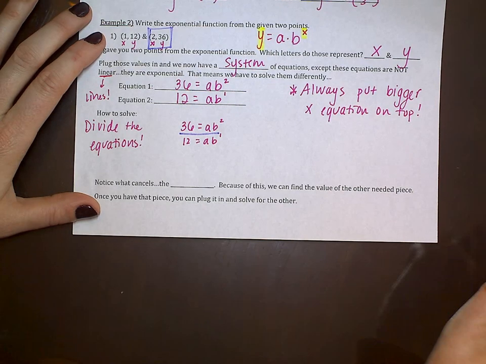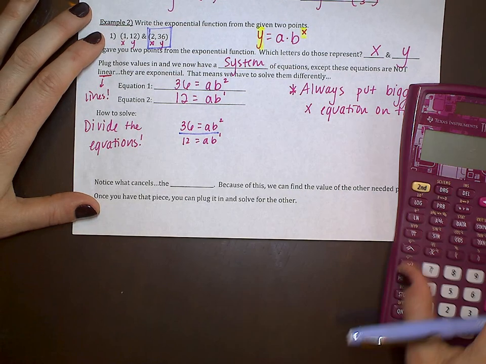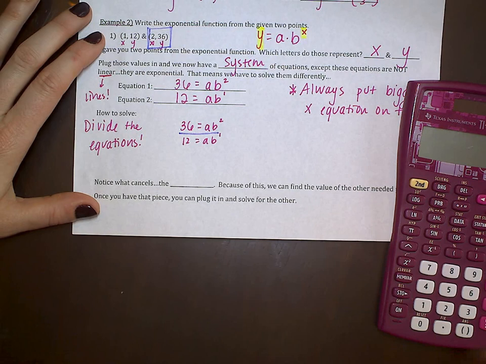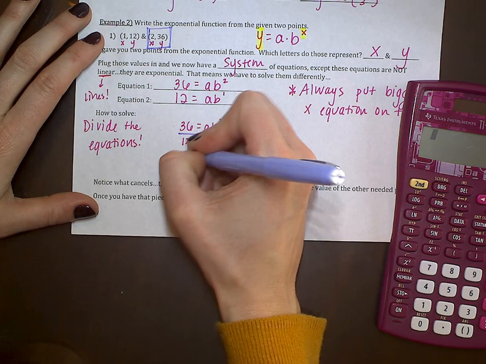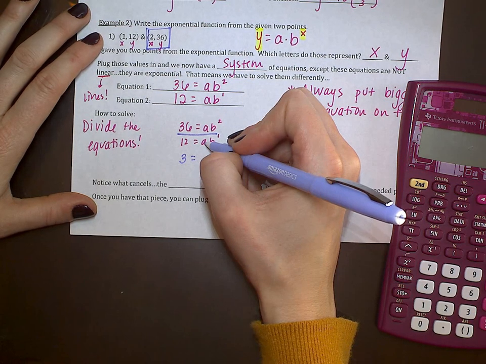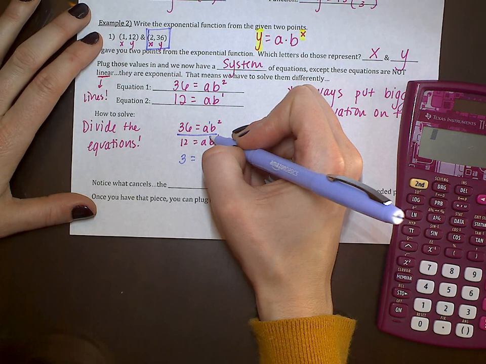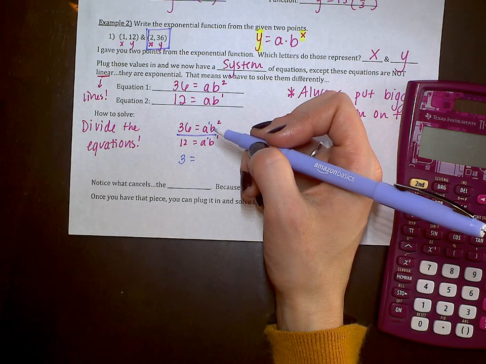Think about each part. The actual numbers, not the exponents, I can divide those. So 36 divided by 12, that's just 3. Bring down your equal sign. A divided by a, and here's where our exponent rules apply. The division exponent rules will come into play.